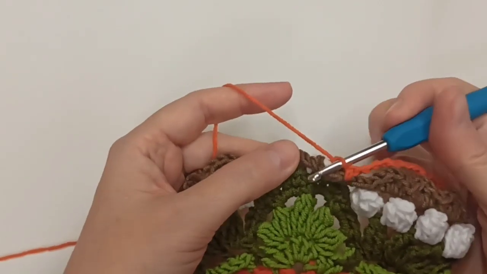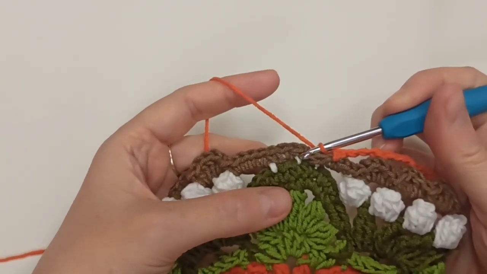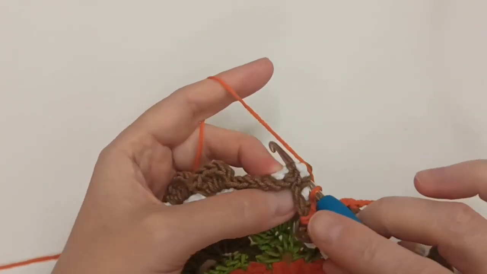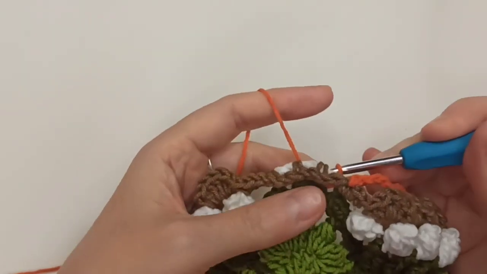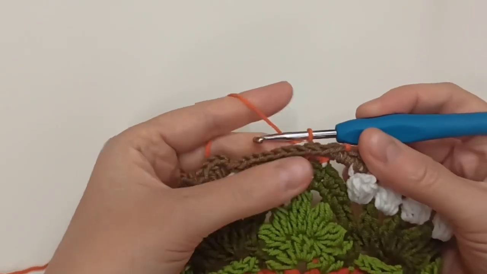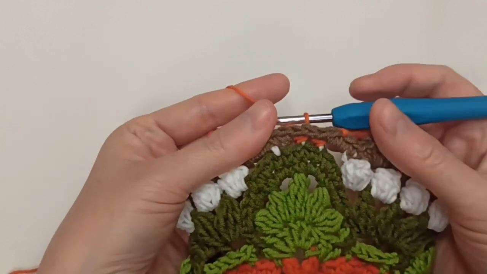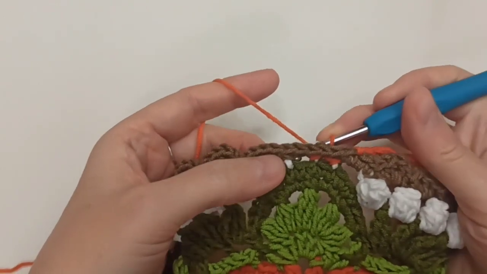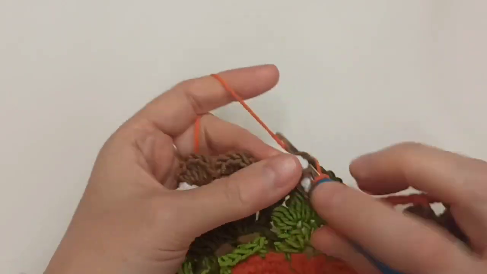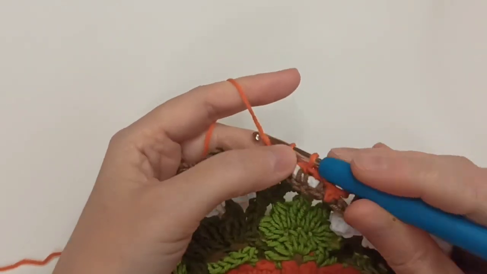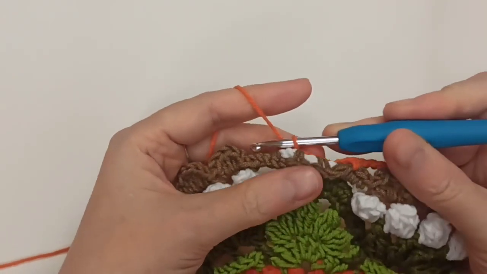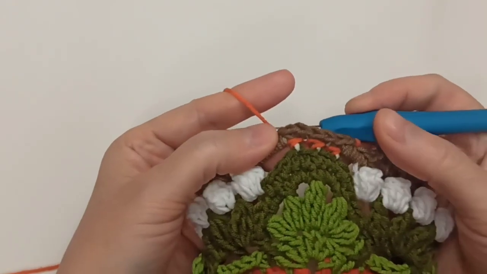Then we are doing the same with the next single crochet of round 15, one more back post single crochet around the 2nd single crochet of round 15, and the same with the 3rd single crochet of round 15. Once again, working behind stitches of round 16, back post single crochet around the indicated stitch.